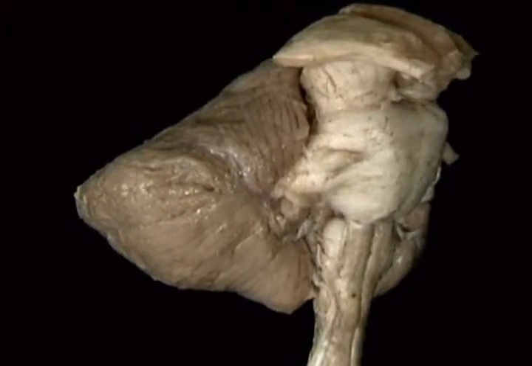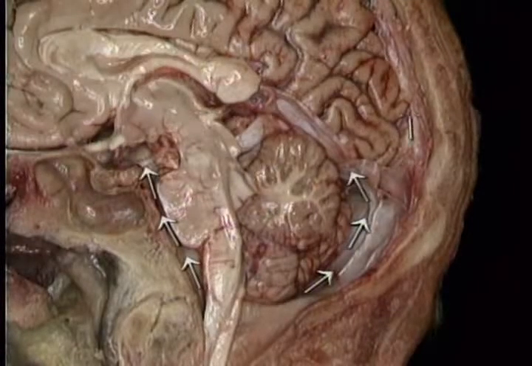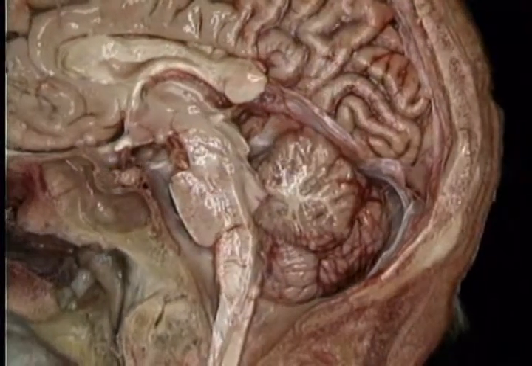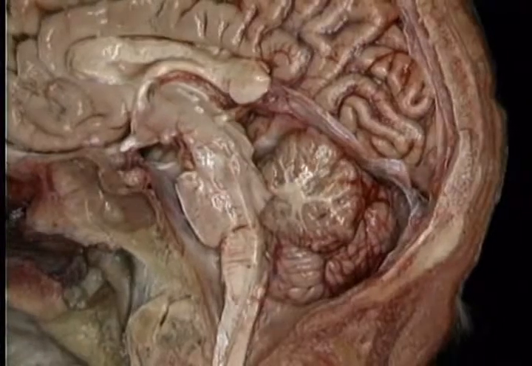These openings lead to the subarachnoid space surrounding the brain and spinal cord. We'll see where the cerebrospinal fluid is absorbed later in this tape when we look at the blood vessels.